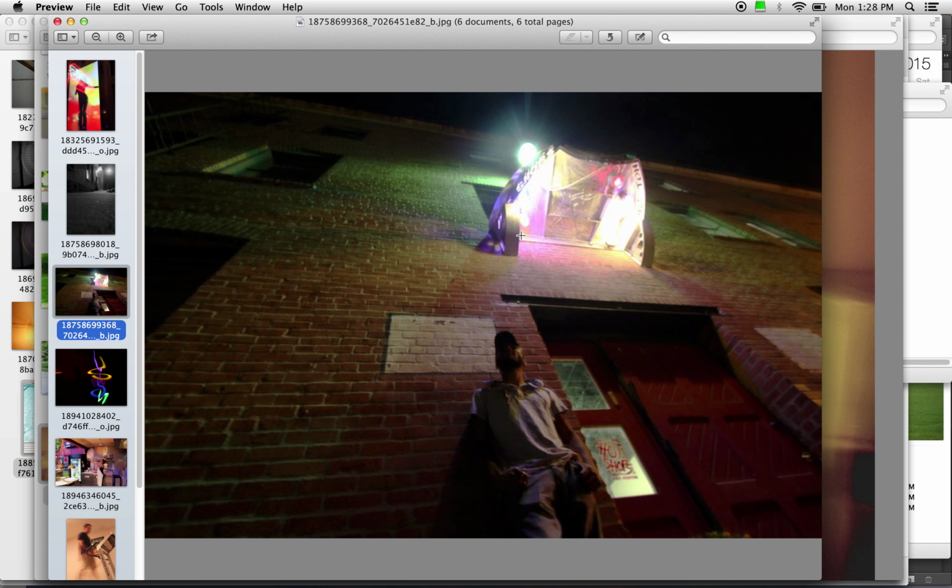Here's another one. This one I think was much better in color than grayscale, from what I recall. Sometimes images just don't lend themselves to grayscale, and vice versa. Sometimes images are much better in grayscale.